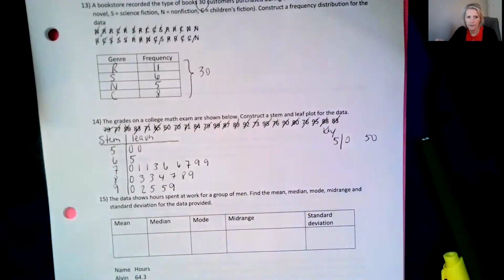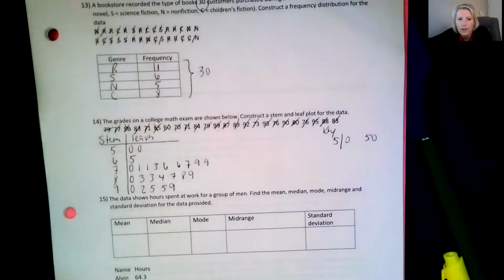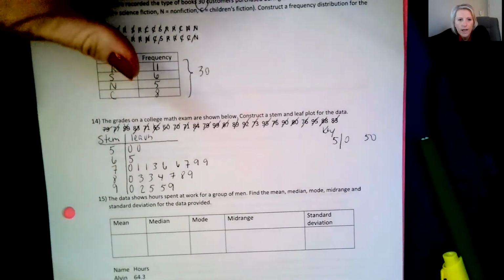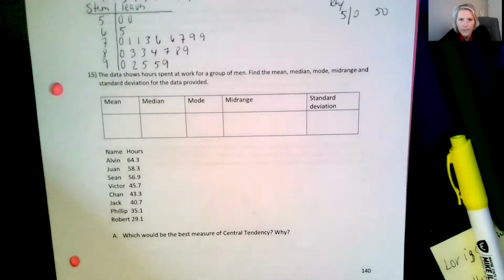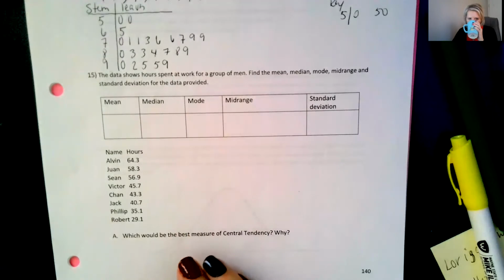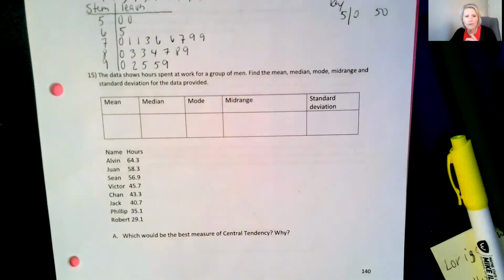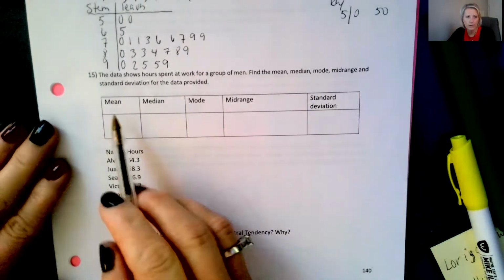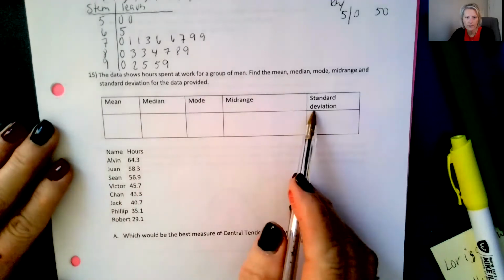Okay, let's take a look at question 15. Question 15 says, the data shows hours spent at work for a group of men. Find the mean, median, mode, mid-range, and standard deviation for the data provided. So I'm going to first do the ones that I can't use Desmos for. I can use Desmos for mean, median, and the standard deviation.